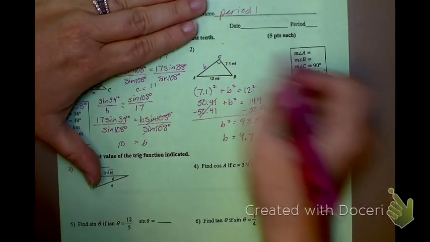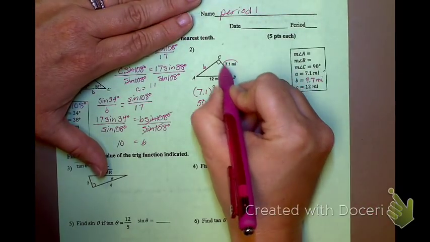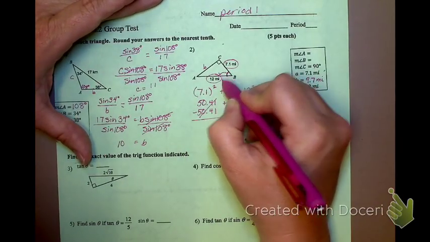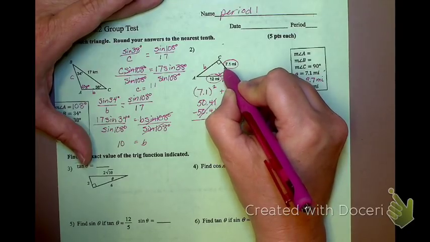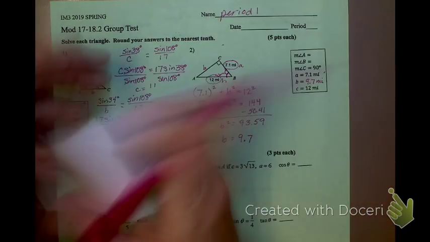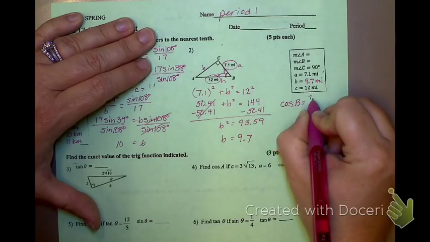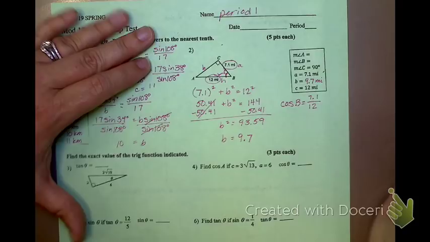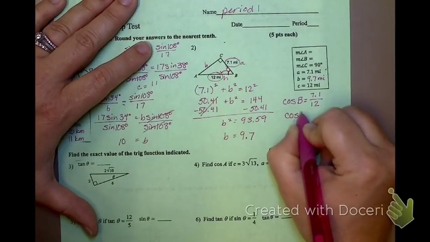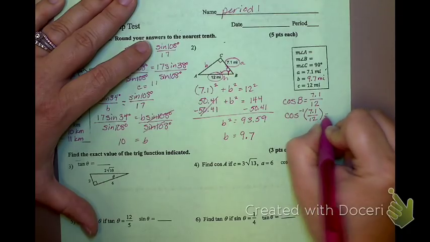So if I wanted to find angle B, for example, and I wanted to use this one and this one, the two givens, how are these related? I have the hypotenuse and I have what? Adjacent. What uses hypotenuse and adjacent? Cosine. So I'm going to say the cosine of angle B is equal to adjacent over hypotenuse. How do I find angle B then? Good question. Inverse cosine of 7.1 over 12 will give me B.